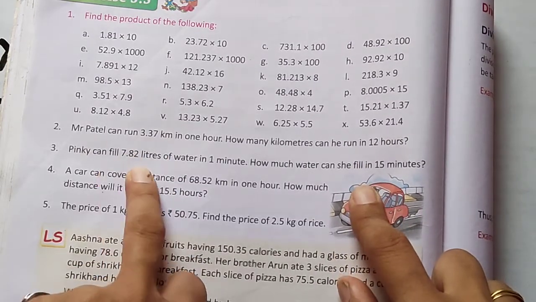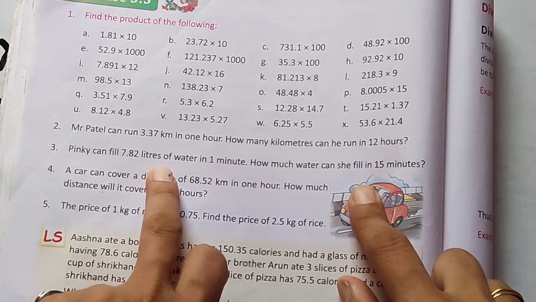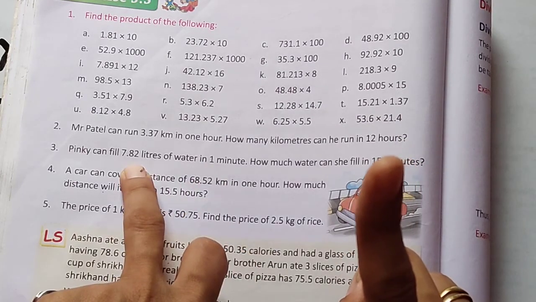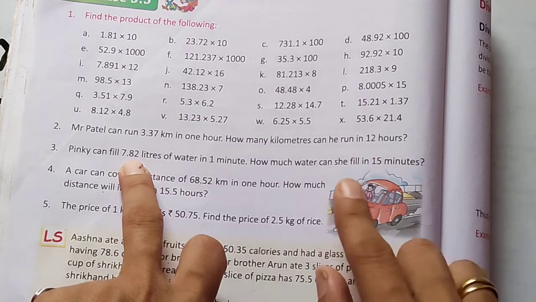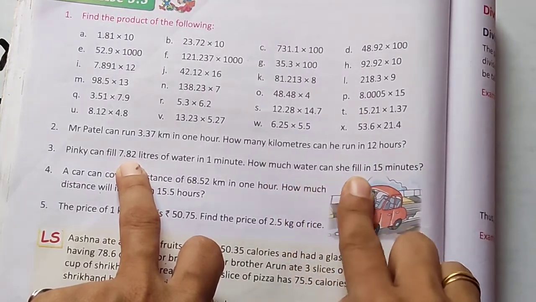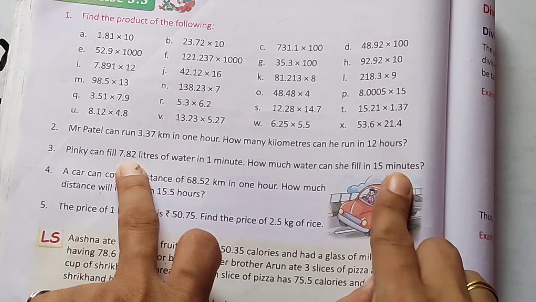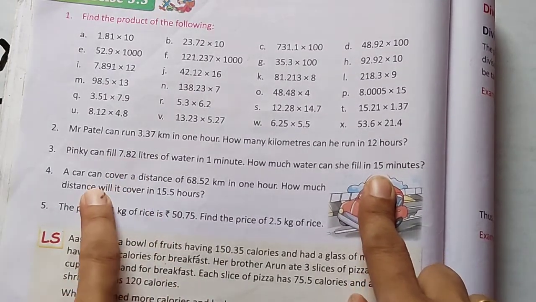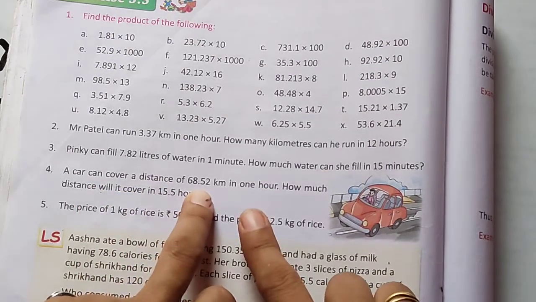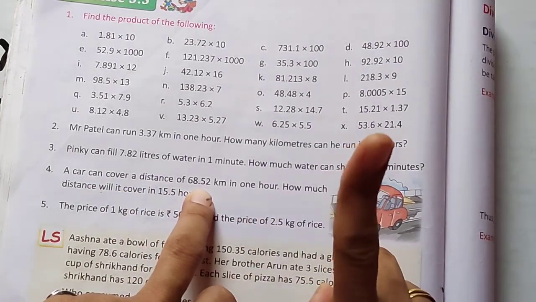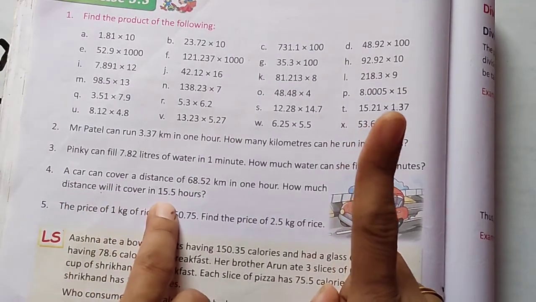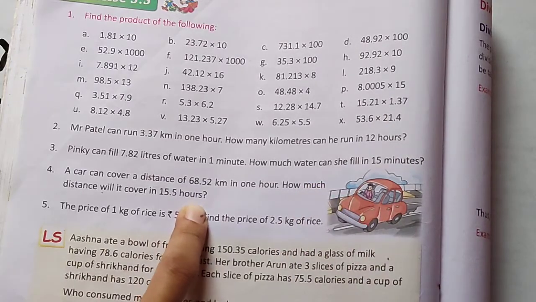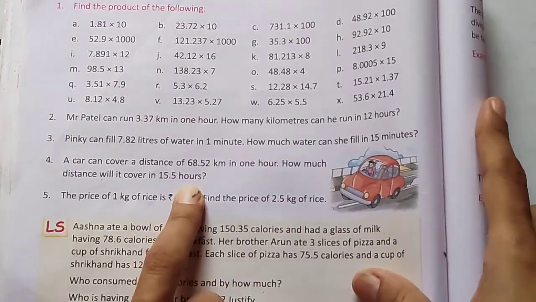Again, Pinky can fill 7.82 liters of water in 1 minute. In 1 minute how many liters? 7.82. So how much water can she fill in 15 minutes? So again you have to multiply these two numbers. Okay, this is multiplication of a decimal and a whole number. A car can cover a distance of 68.52 kilometers in 1 hour. How much distance will it cover in 15.5 hours? Then you have to multiply the numbers.